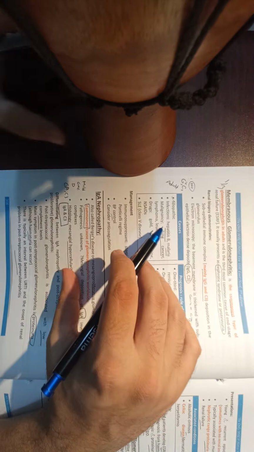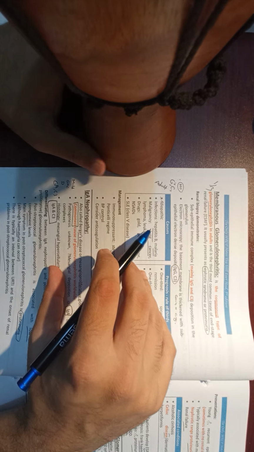Membranous glomerulonephritis is the commonest type of glomerulonephritis in adults, and is the third most common cause of end-stage renal failure. So this is dangerous. It usually presents as nephrotic syndrome with proteinuria. I believe you should go back and keep on reading the previous ones to recall these things better. It's important to list out and to understand which is falling under what. So these are important.